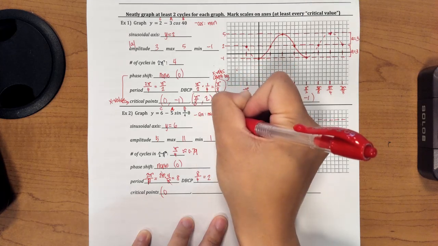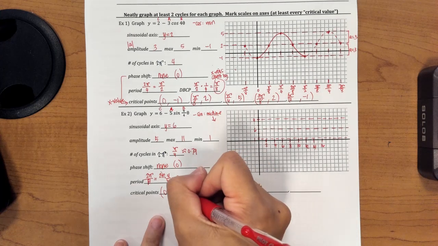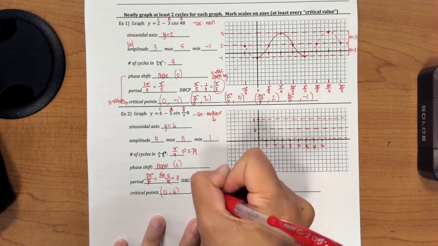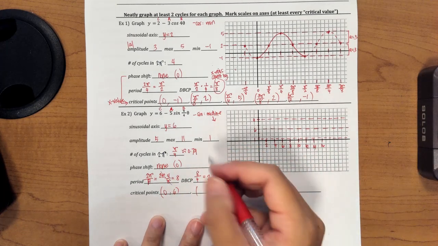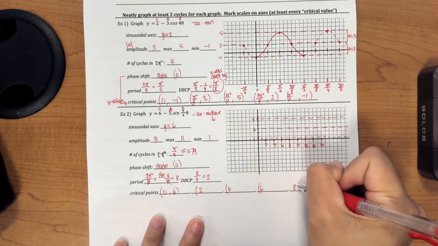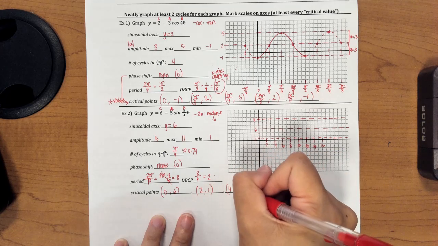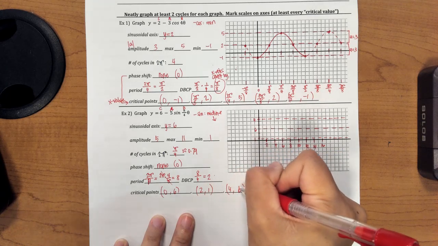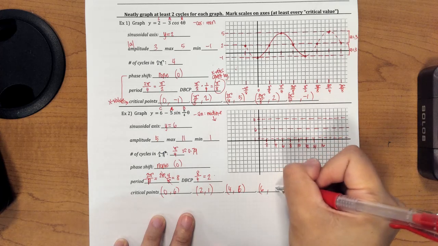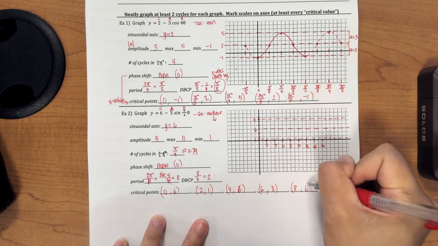If it's a negative, it then goes down from the midline. Okay, so I'm going to start at 6, and then I'm going to count by 2's. And I'm going to go down to our minimum, back to midline, up to our max, and back to our midline.